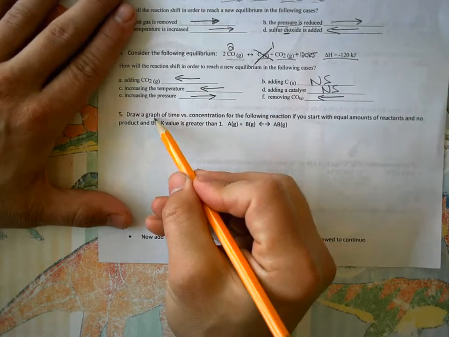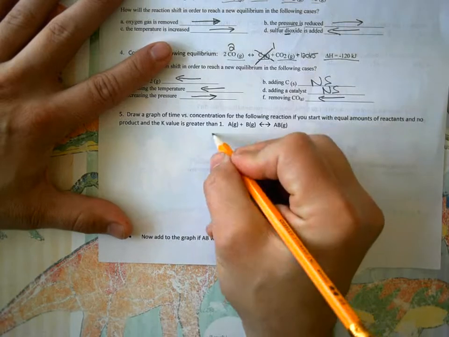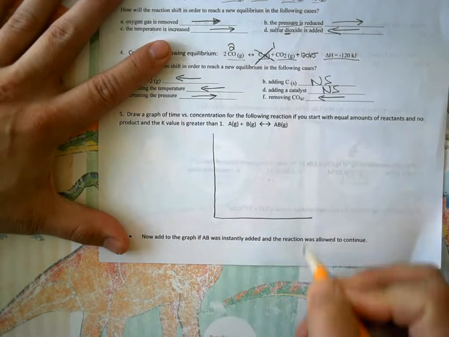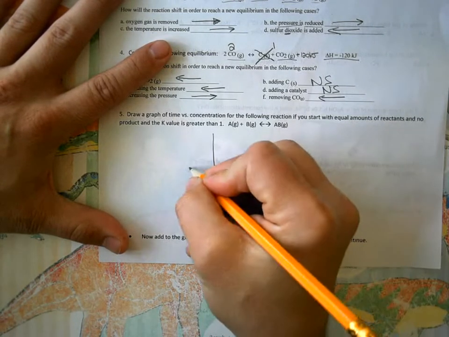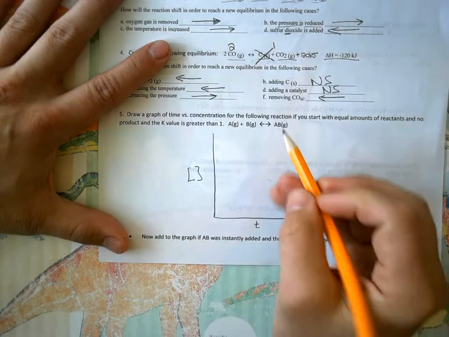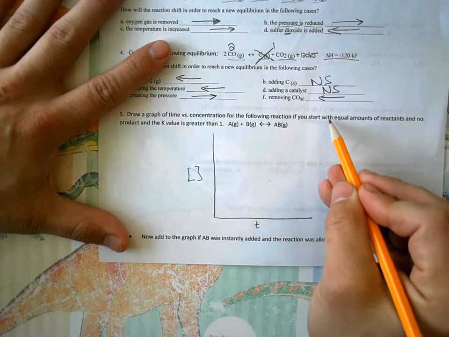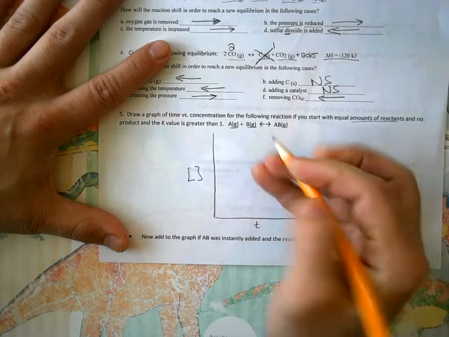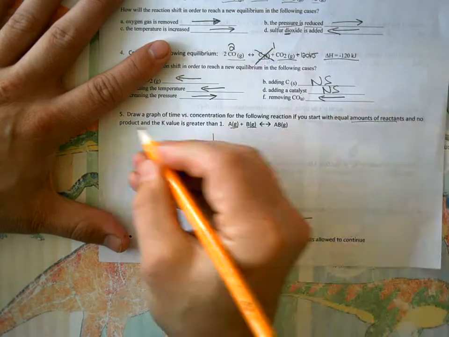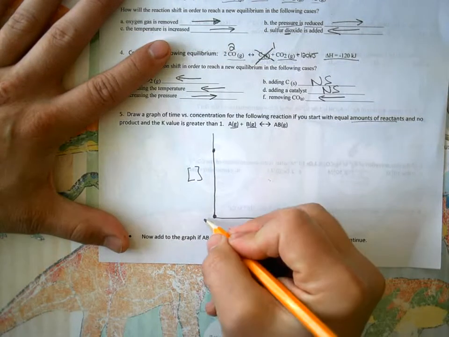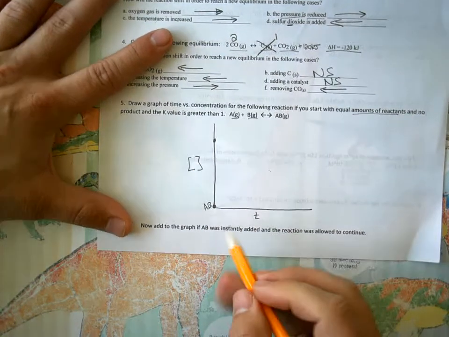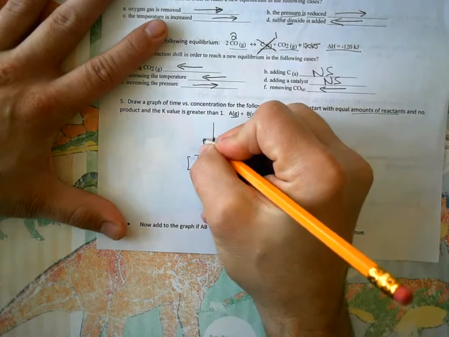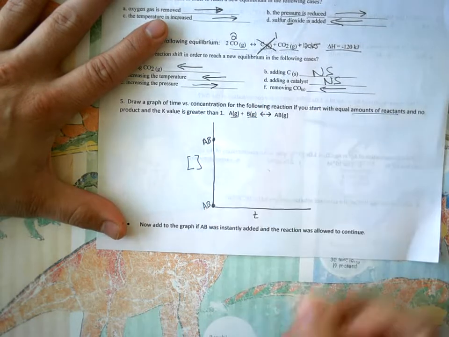Now down here, draw a graph of time versus concentration. For the following reaction, if you start with equal amounts of reactants, so we have A and B, and no product, that means the initial amount of AB would be 0, and the initial amounts of A and B would be equal.